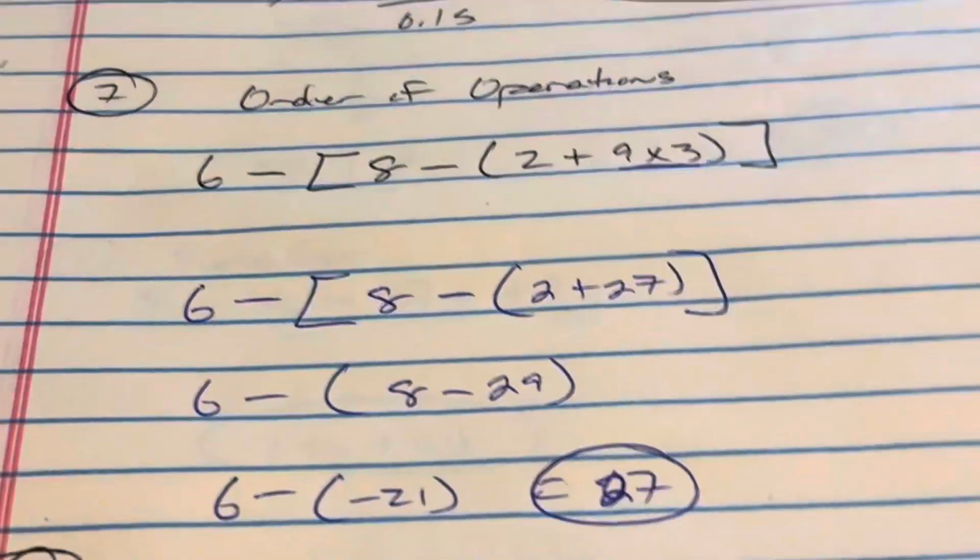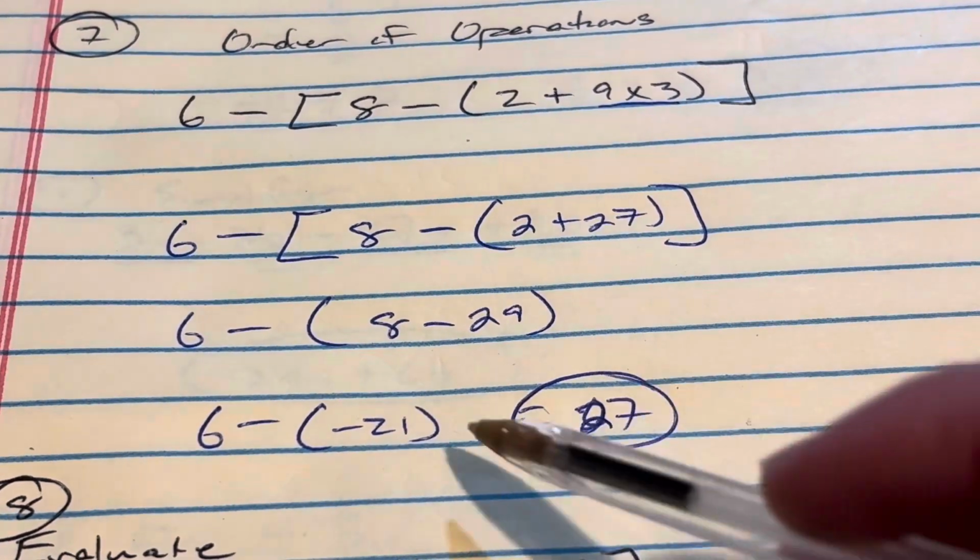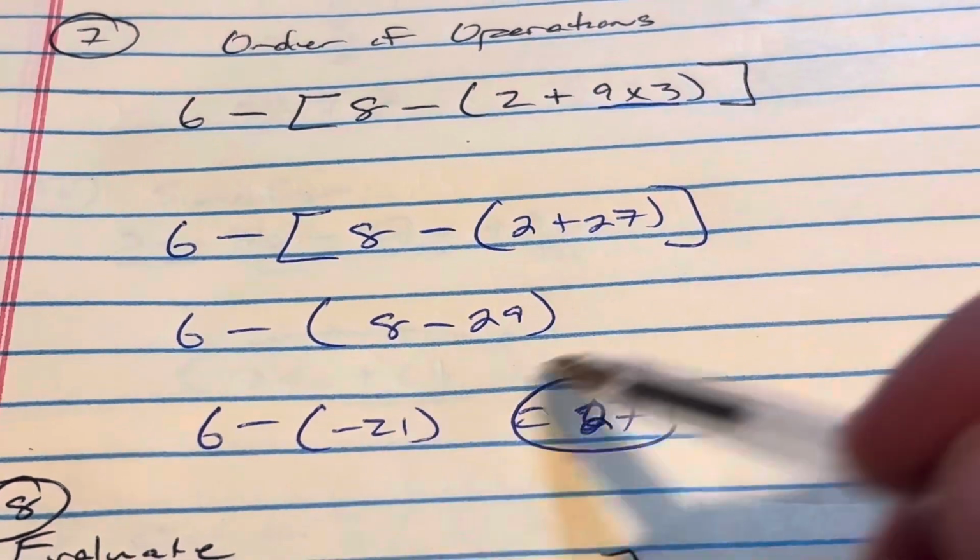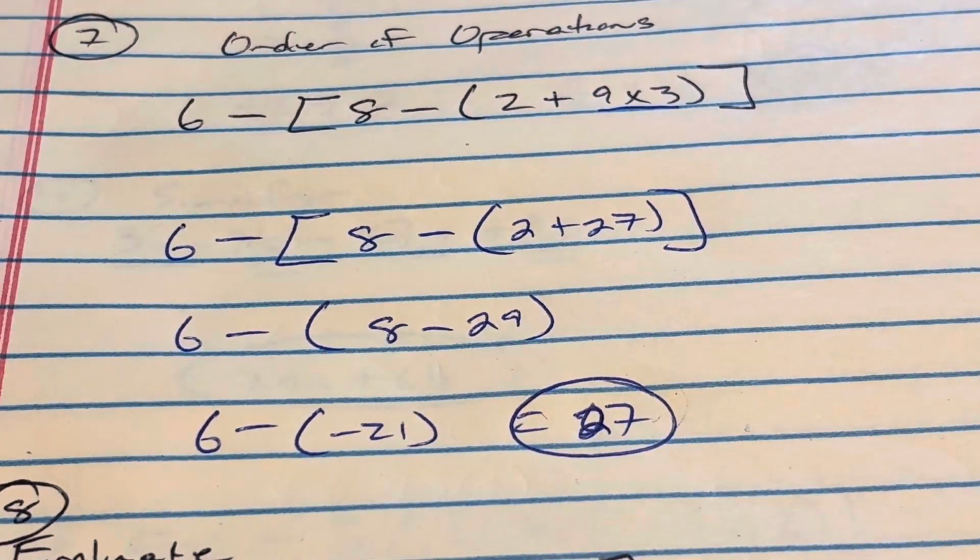And then within the parenthesis that remains, 8 minus 29 is a negative 21. 6 minus a negative 21 is 27.